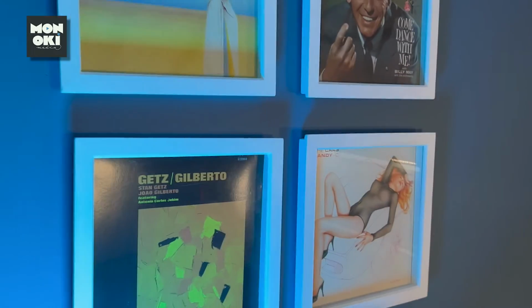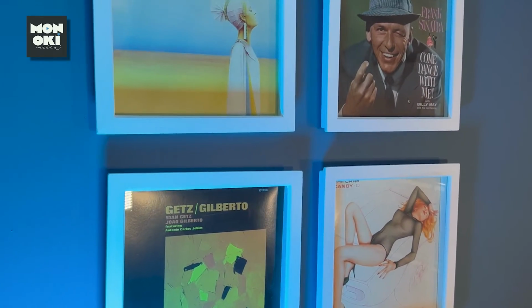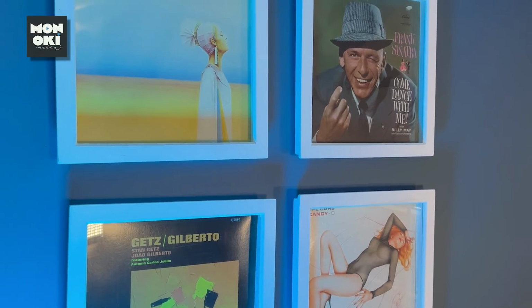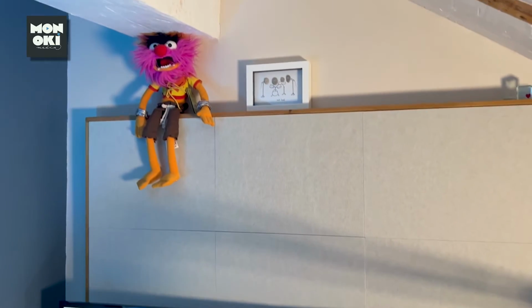I've got some album sleeves on the wall because I make music videos, and often people comment on those album sleeves, and I change them around sometimes too. What else we got? Oh, there's an animal up there. I love a bit of the Muppets.